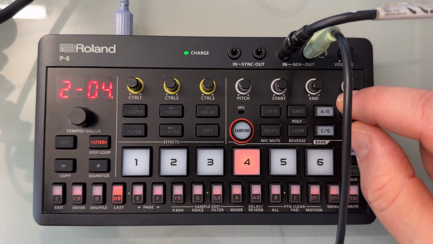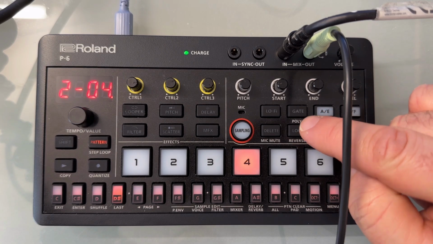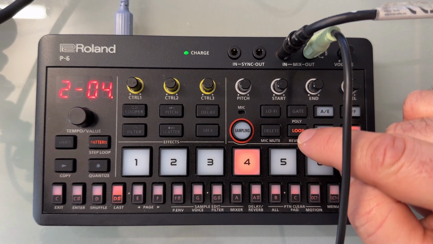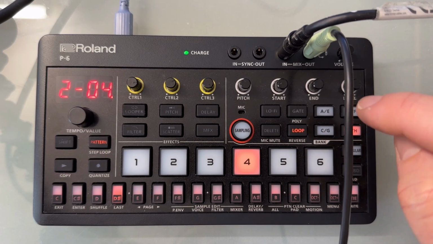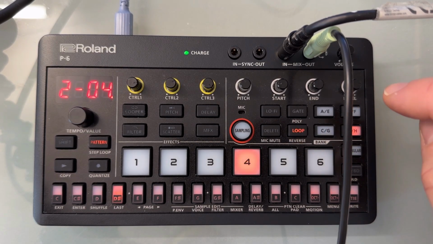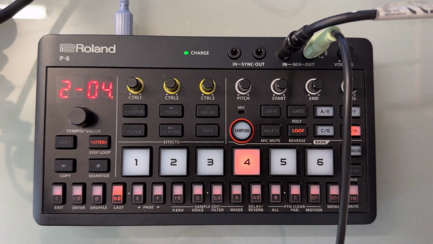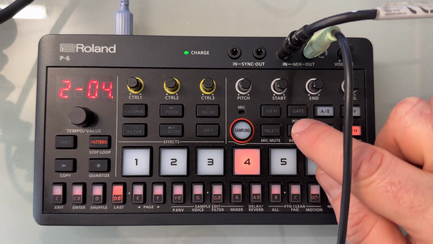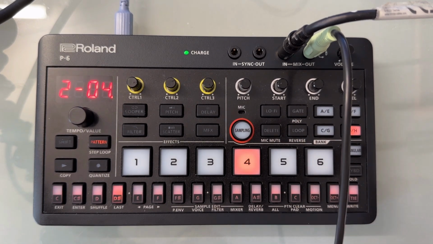So what I can immediately do in the P6 is set a loop. The loop itself will loop around the length of the recorded sample, and we know it's 2 bars at 174 BPM. So I play it again. Sweet. That's all great. So now we have this sample.